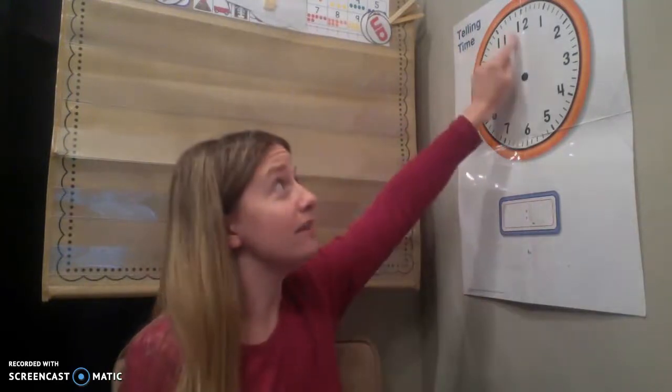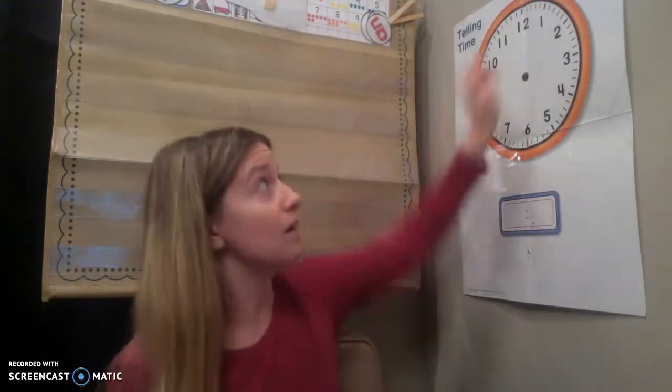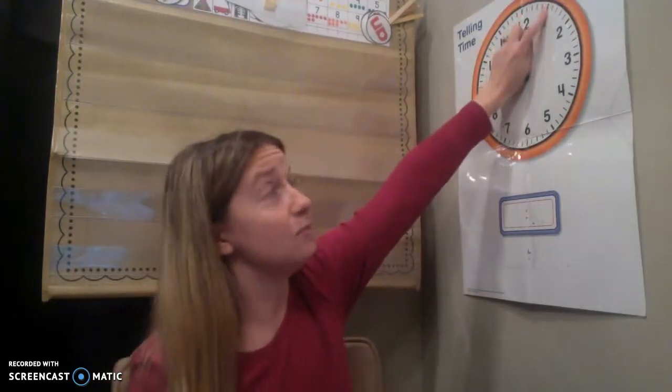So we're going to warm up with our telling time math routine. I know this is an analog clock and down here is a digital clock. What we're going to do first is write the minutes around the clock, because I know these numbers on the analog clock tell me the hours, but these little lines tell me the minutes. So we're going to go around the clock and figure out the minutes for each one of our minute bold lines.